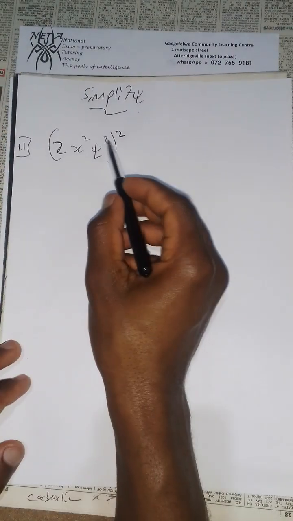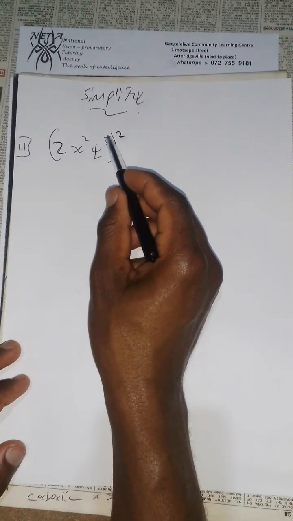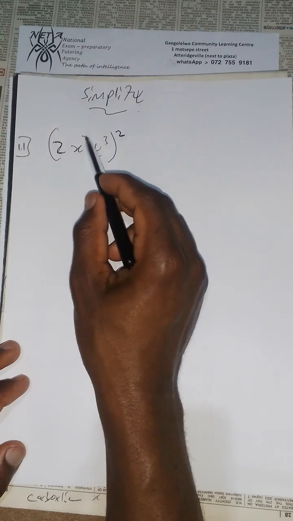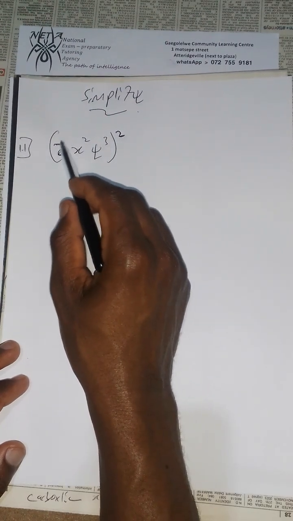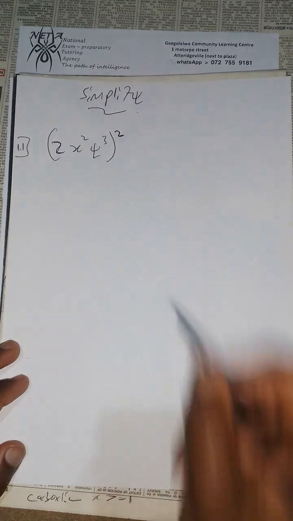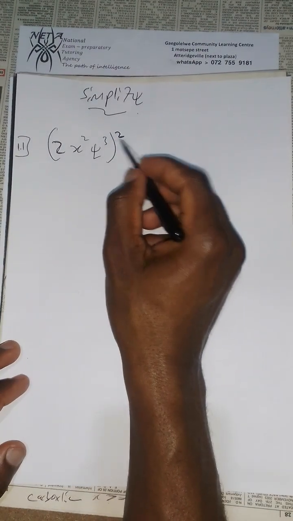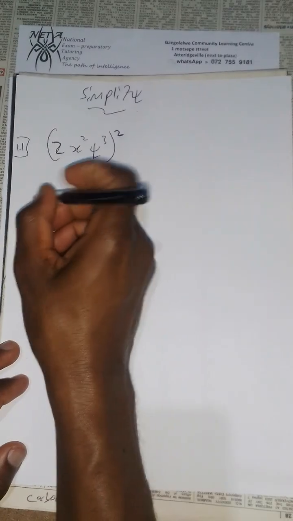Inside the brackets there is an exponent of 3, an exponent of 2, and an exponent of 1, which is the exponent of our coefficient. These must be multiplied by the 2.